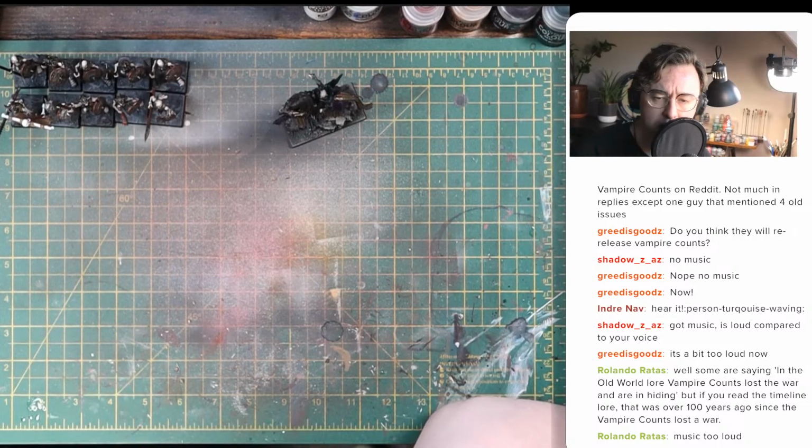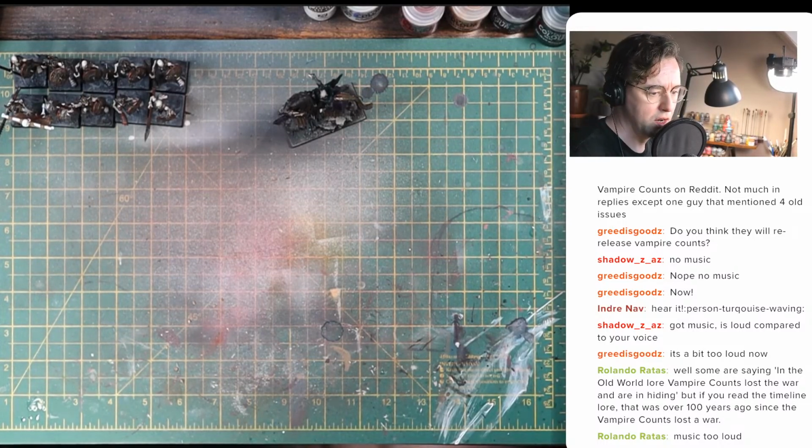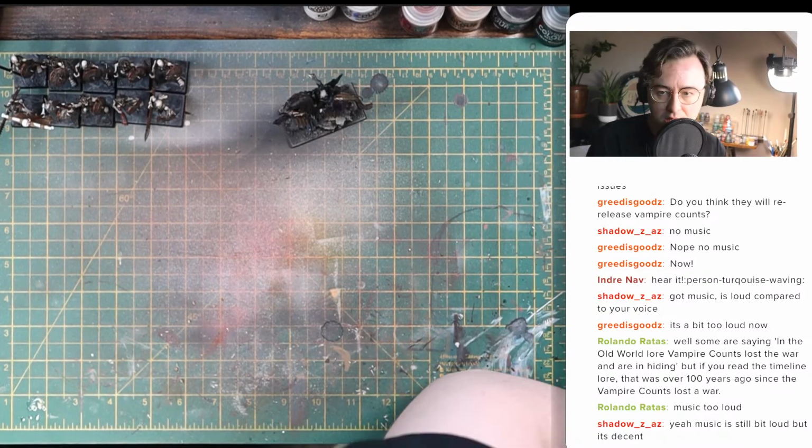Music is still a bit too loud, but it's decent. Okay, let me try turning it down just a little bit more. I'm popping it at -13. Let me know if -13 decibels is good.